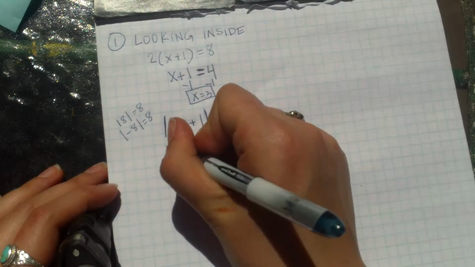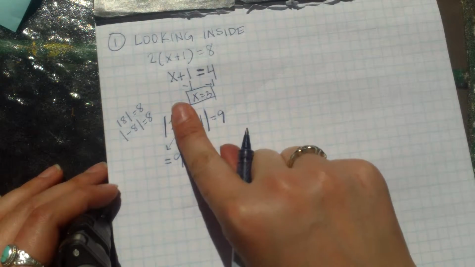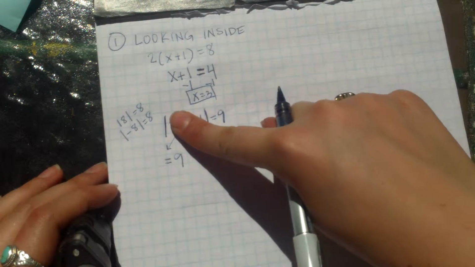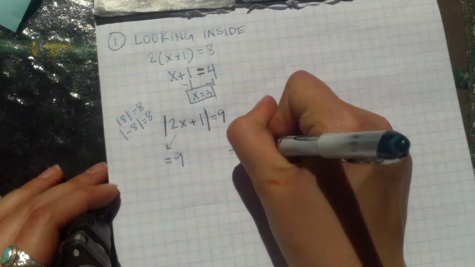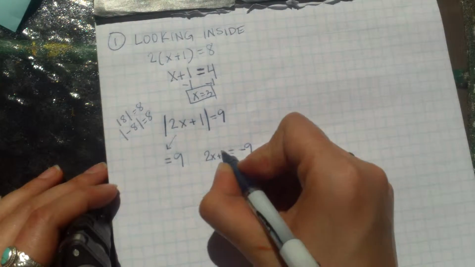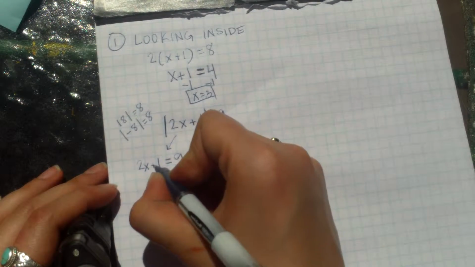Okay? And so one of the things is it could be equal to 9 itself. The absolute value of 9 is 9. Or the absolute value of, just like you could have 8 in here, negative 9 also works. Okay, so we have 2x plus 1 equals negative 9. And then 2x plus 1 equals 9.